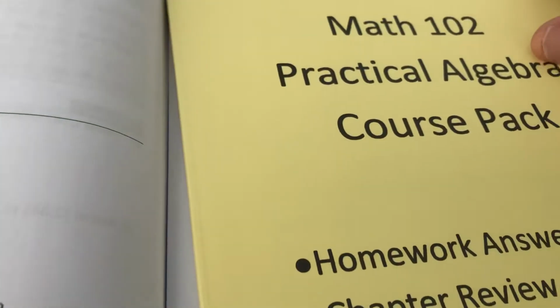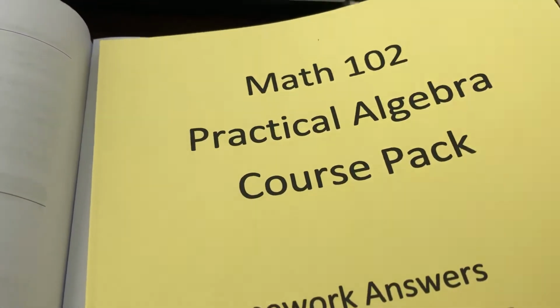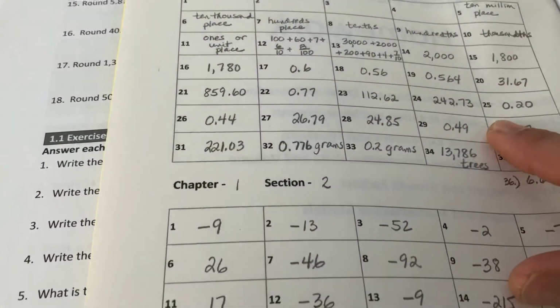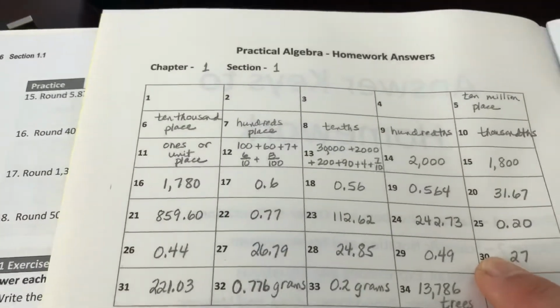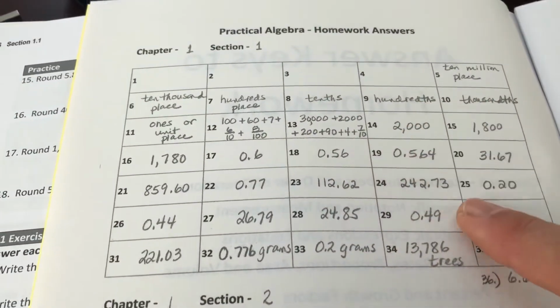Okay, so in your printed answer book here, you're not going to have any practice problem answers. Those are in the video. But you will have exercise answers. So here are all of your exercise answers for chapter 1, section 1. And you can see we got all our answers here. So work 3 or 4 problems, check them in the answer book.